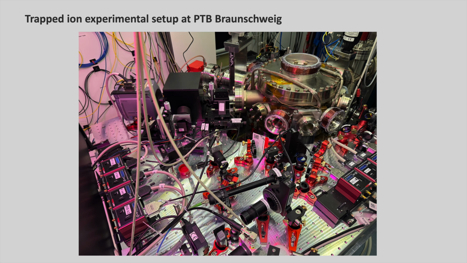Of course, when I was visiting colleagues in Braunschweig, I was also interested to see the very best clock they have over there. So we took a little visit, and right here you have it. This is a trapped ion setup. Right now it is not functioning as a clock. Right now this installation is being used for characterizing qubits of a supercomputer, but we're basically talking about the same setup.